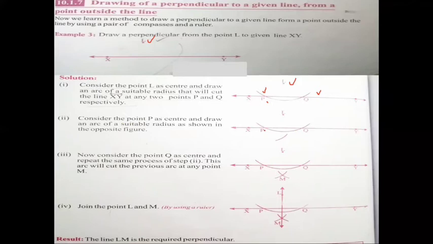I will open the compass, taking the center as P. Open the compass more than half of PQ and draw an arc downward. Means from here we have a first arc, and with the same open compass from the point Q we will bisect it, in the third step.